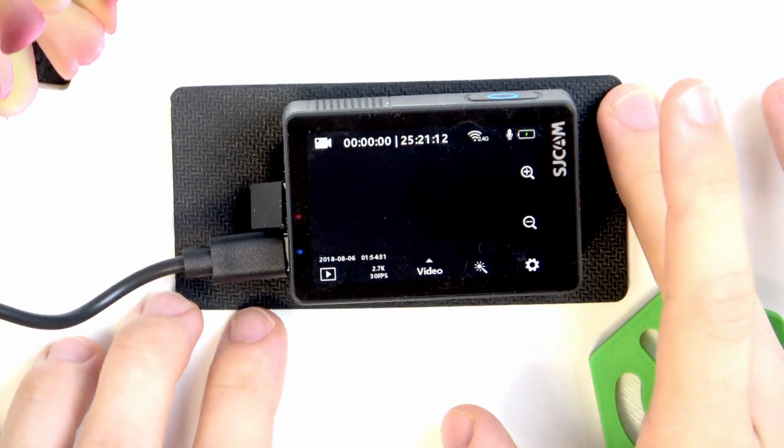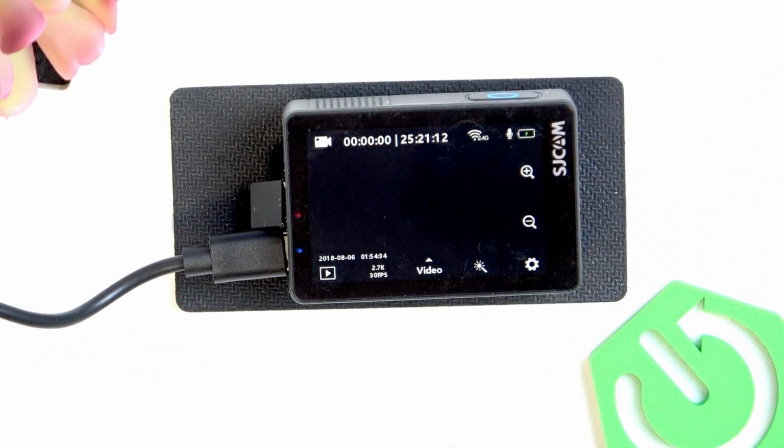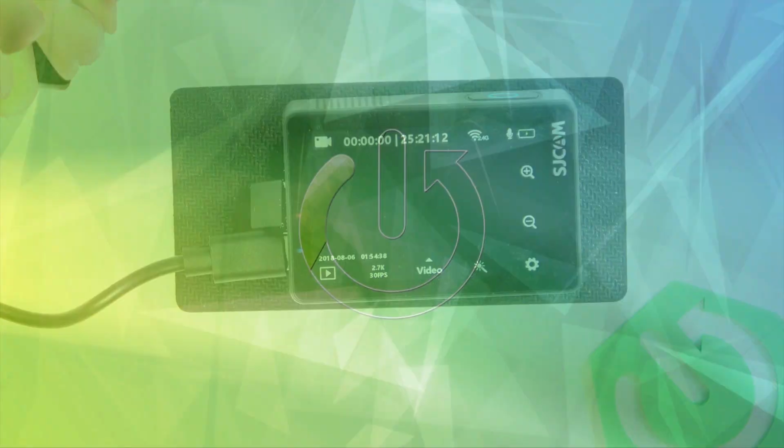Hello, in this video I'm gonna show you how to adjust ISO on SJCAM SJ8 PRO.